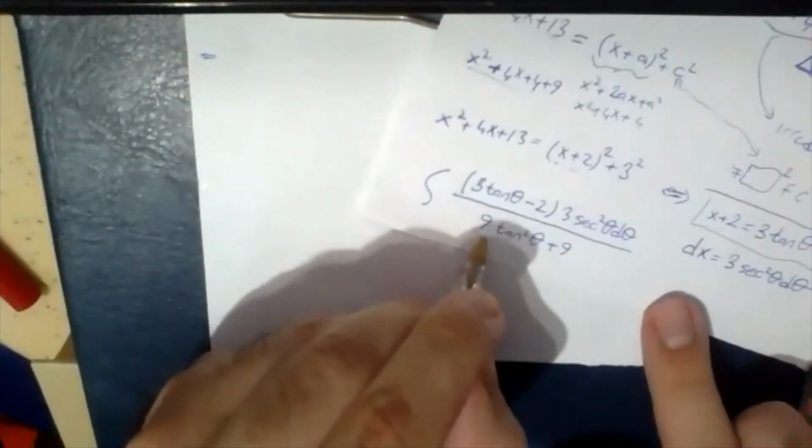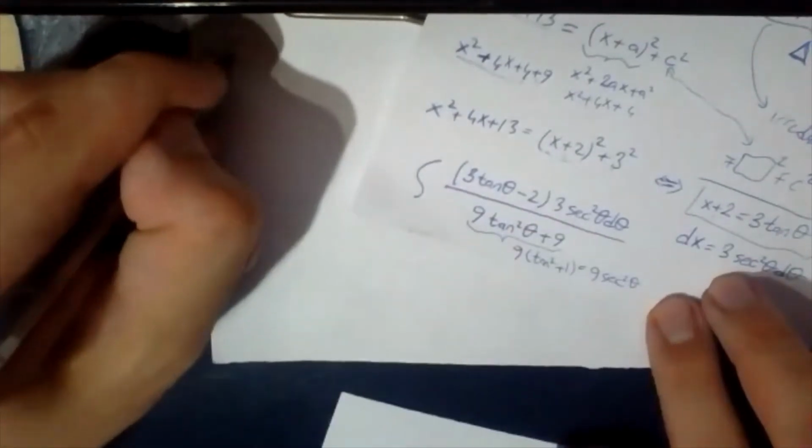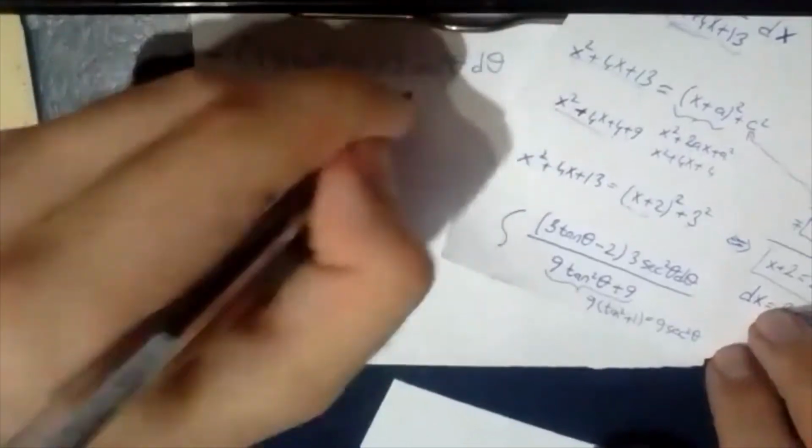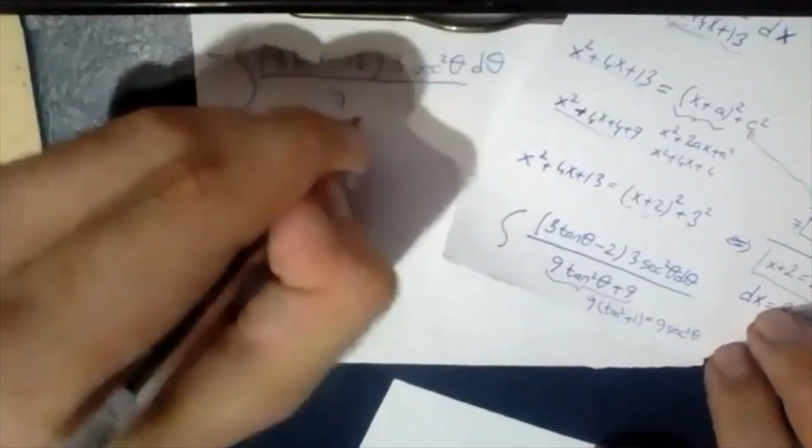Then our integral will be equal to 9 tangent squared plus 9. In parentheses, 9 will be tangent squared plus 1, which is equal to 9 times secant squared theta. So this integral will be 3 times tangent theta minus 2 times 3 times secant squared theta d theta over 9 times secant squared theta.